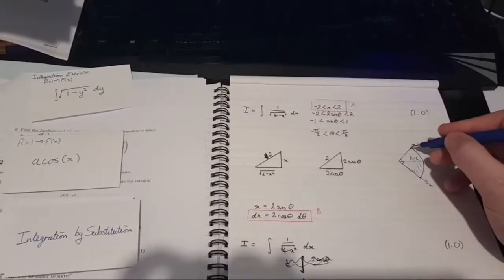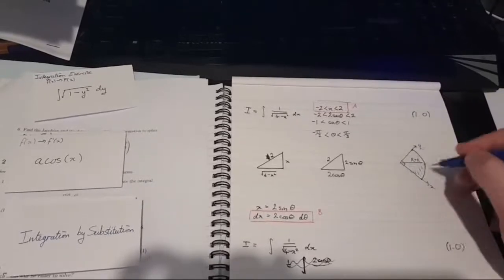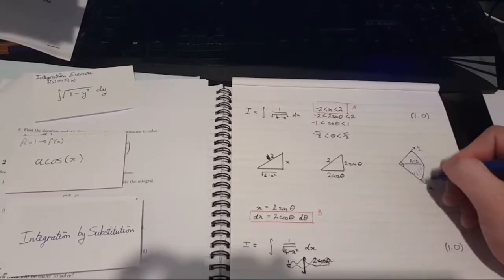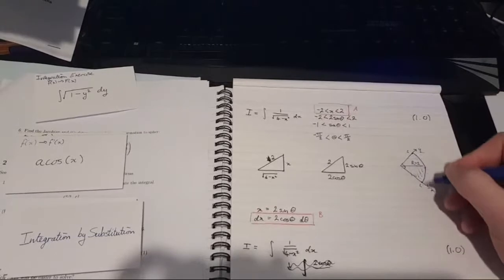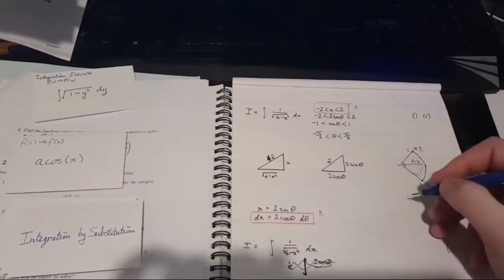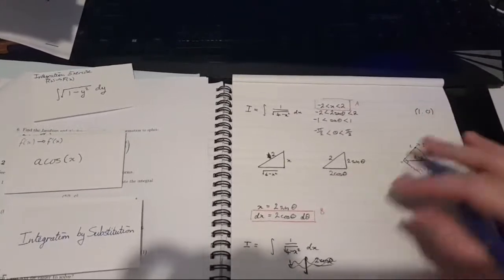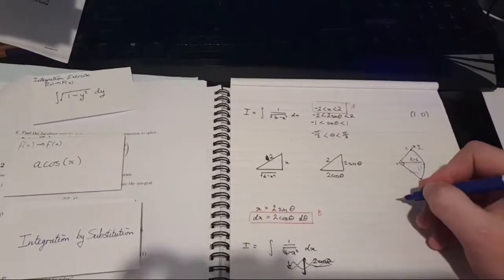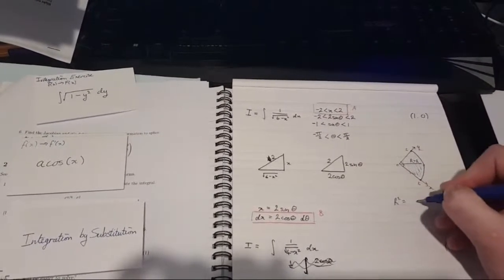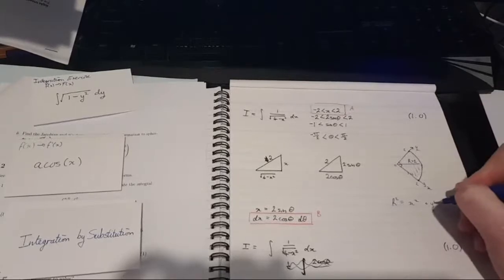Obviously, you'd start by saying you've got the whole circle, and then you want to parameterize it. This is from 0 to 2, but you ignore the domain for now, and you just stick to r squared equals x squared plus y squared.